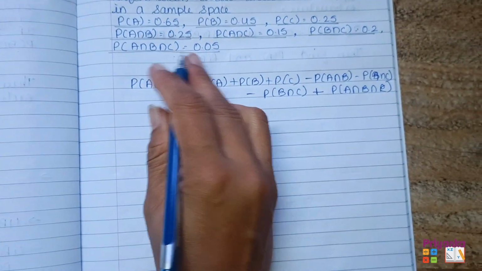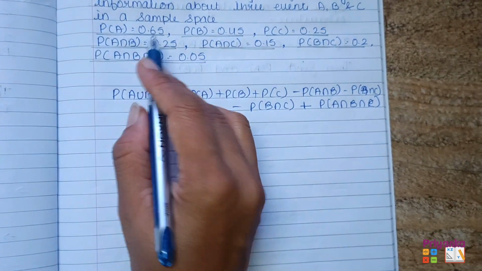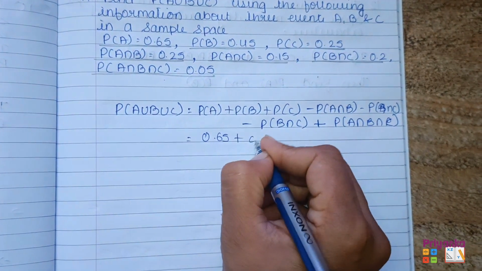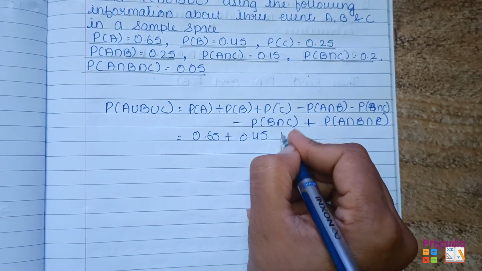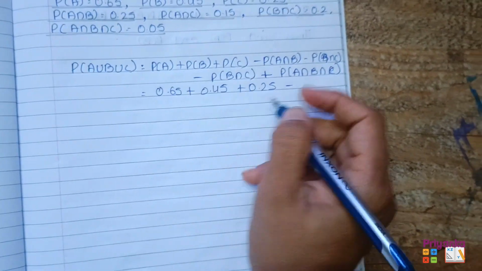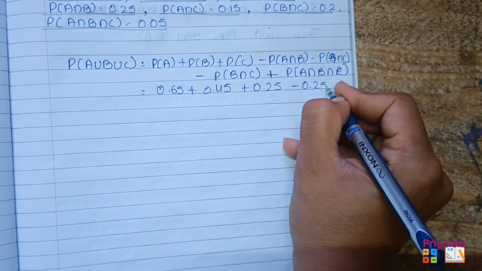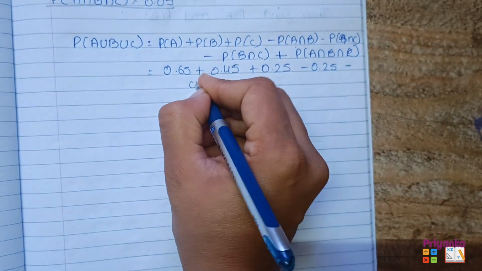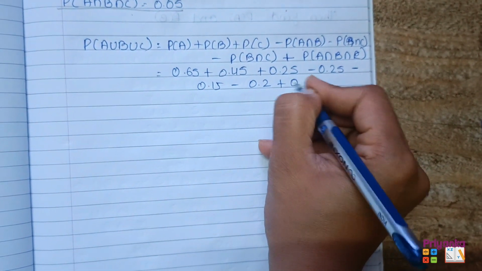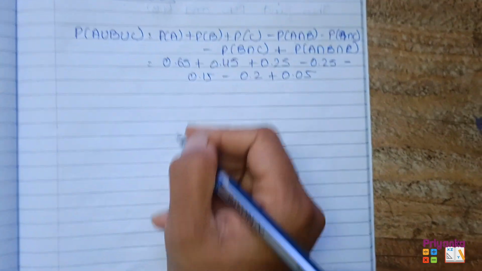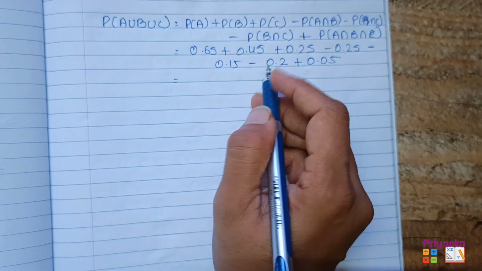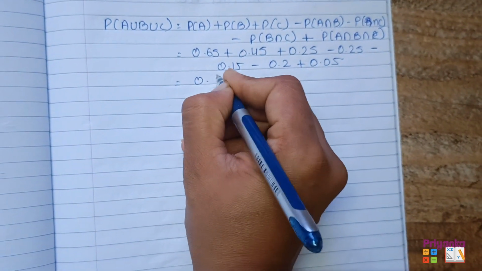Now we have to keep the values which are already given: 0.65, 0.45 plus 0.25. Now get minus with intersect, which is 0.25 minus 0.15 minus 0.2 plus 0.05. Now if you calculate this, you will get 0.8.